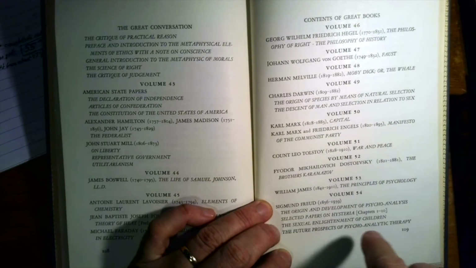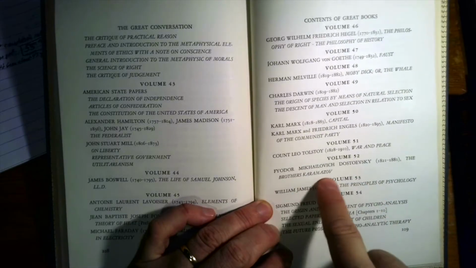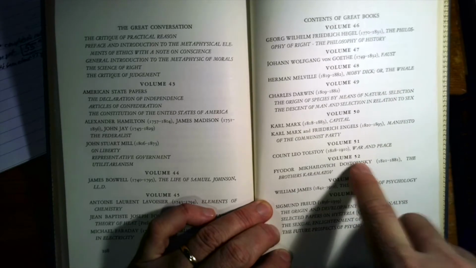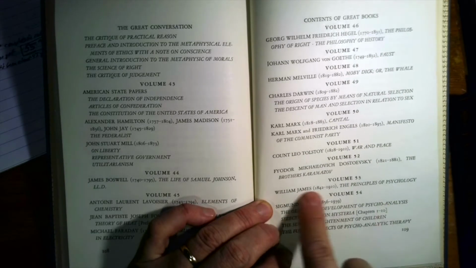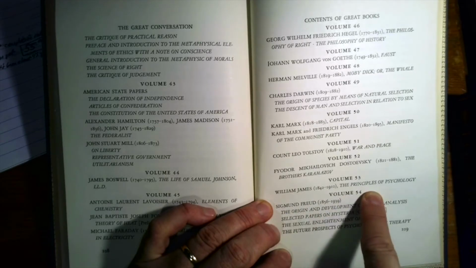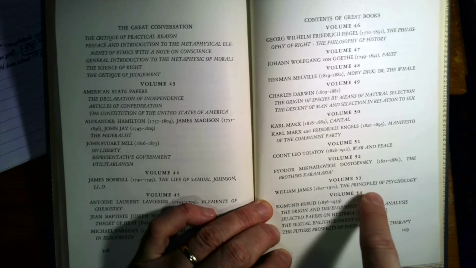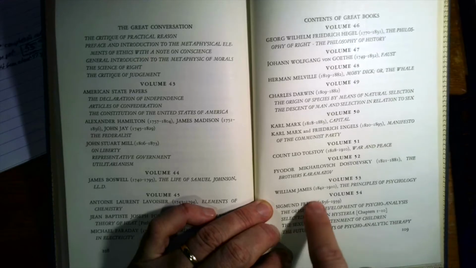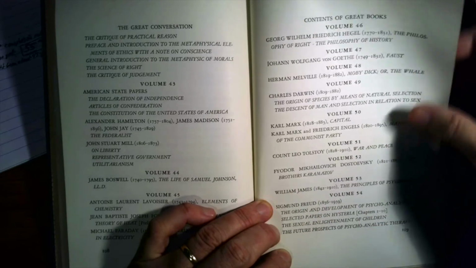Yes, I've read Tolstoy's great novel, but not in this edition. Dostoevsky, Brothers Karamazov, also finished it, but not in this edition. And William James, The Principles of Psychology, have not really read that one yet. And of Freud, you get a nice sampling of Freud's work.